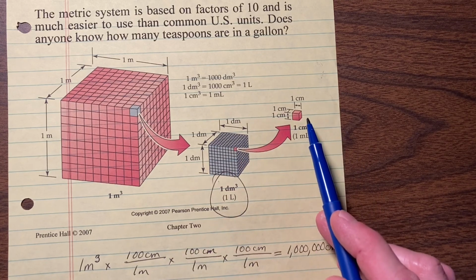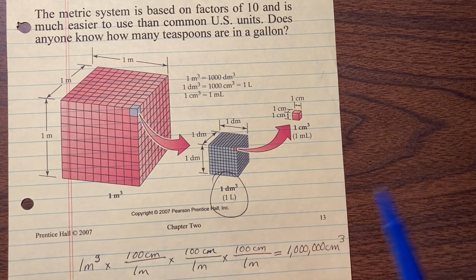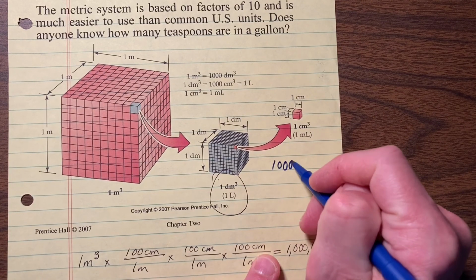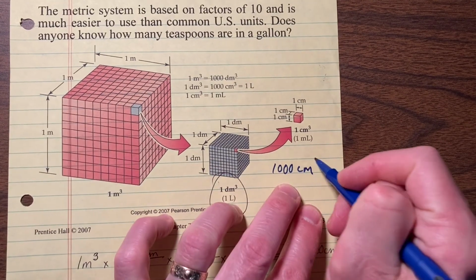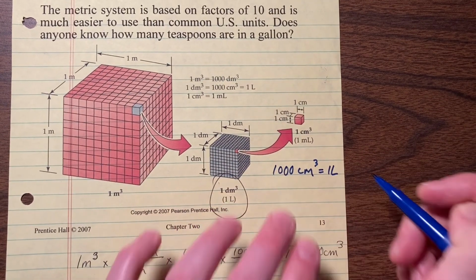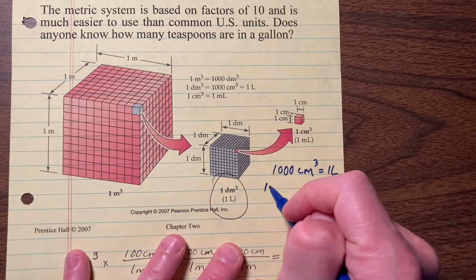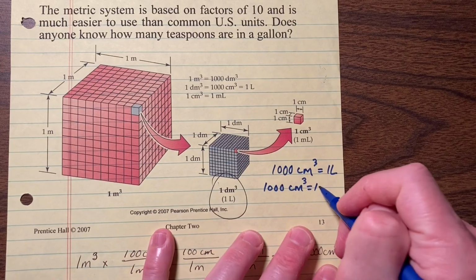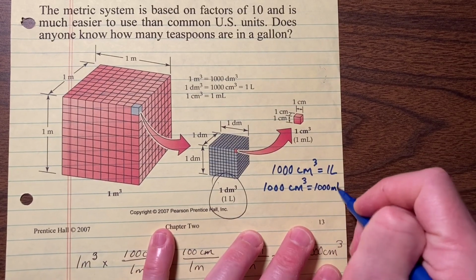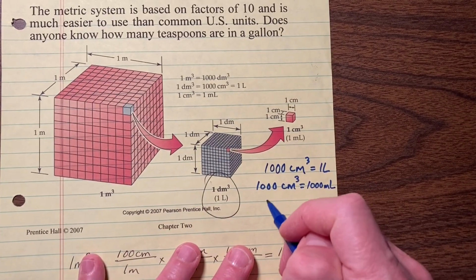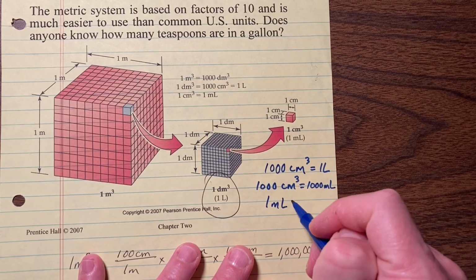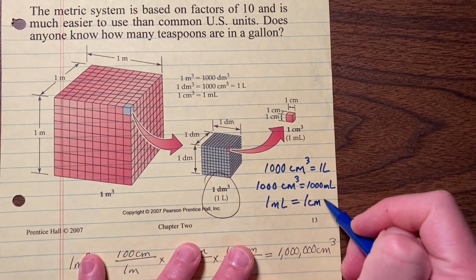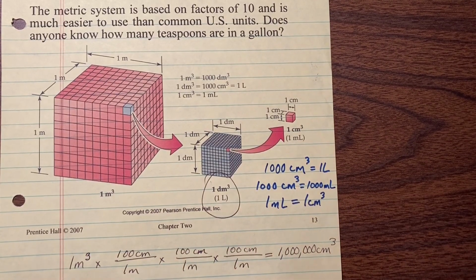There's 1,000 cubic centimeters in 1 liter. 1,000 cubic centimeters equals 1 liter. And since another way to say a liter is 1,000 milliliters, the thousands cancel, and we come up with the fact that 1 milliliter equals 1 cubic centimeter.